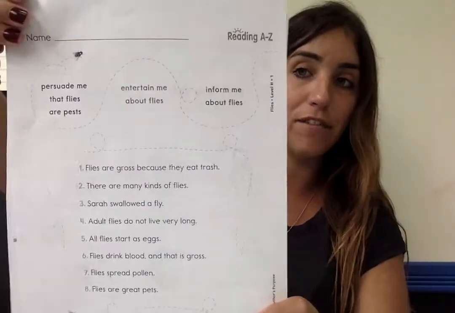So the next thing, we need to read our book, okay? Follow along with your fingers. You can either do this by yourself or you can do this with a partner if you feel that you can work productively. The next thing we need to do is look at our activity of the day.